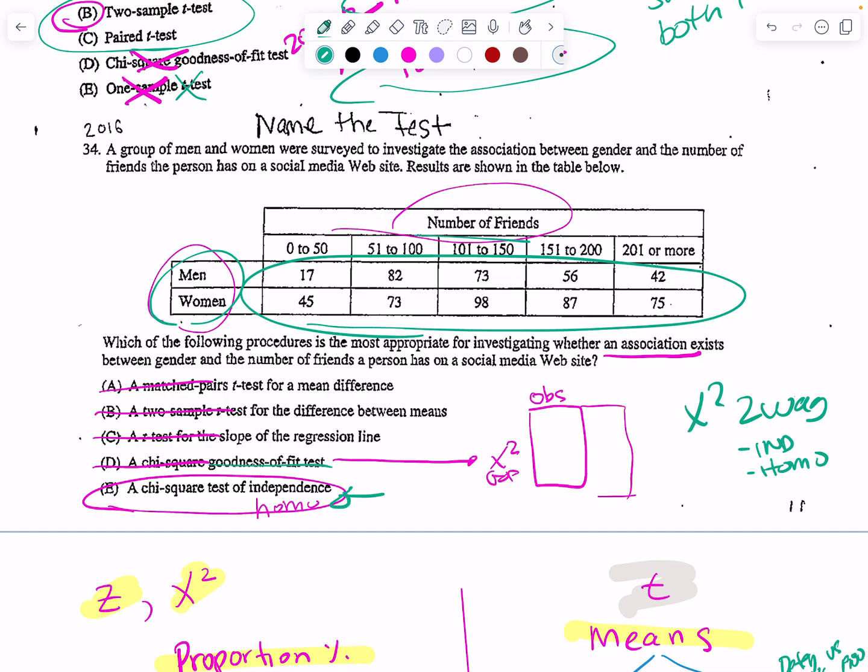The goodness of fit would be something like where it just gives me observed values. It might give you your expected values, but I'm only talking about one thing. It would be like if it had men like this, and then had boom, boom, boom, boom, boom, that could be a chi-squared goodness of fit. But the fact that I have men and women means that it cannot be. It has to be the independence or the homogeneity.